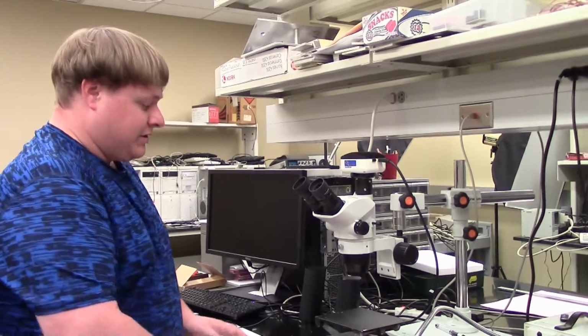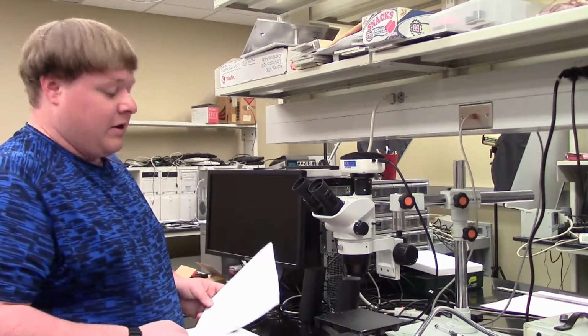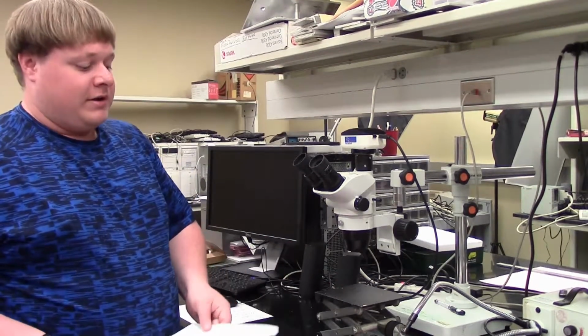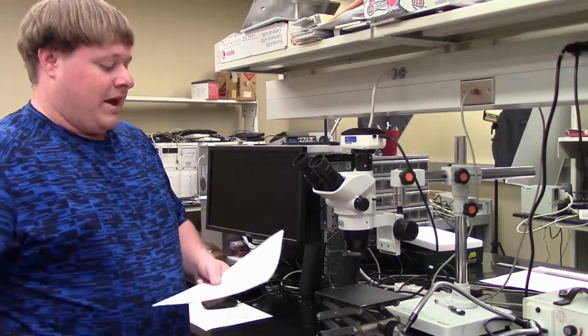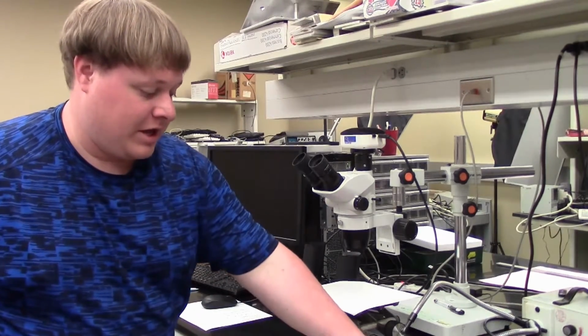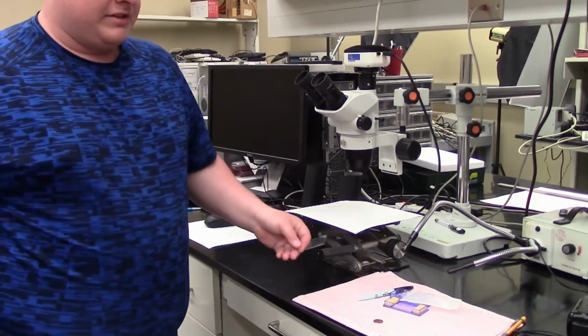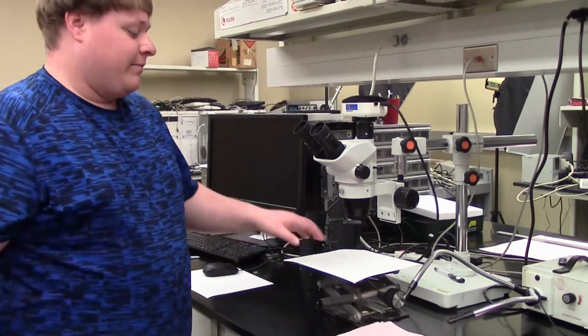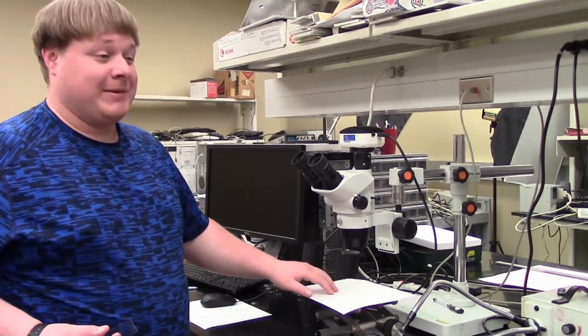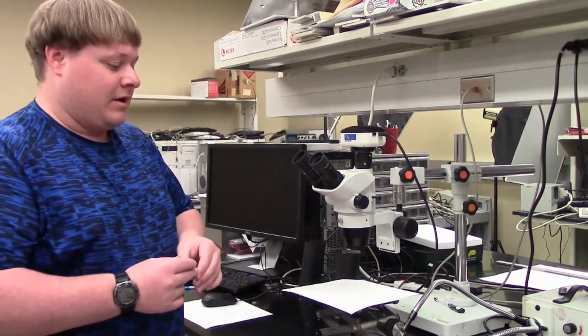Alright, to start things off, you get something for the background to contrast the background, and especially in particular the calibration slide, because the tick marks are black, and you won't be able to see them obviously with a black background.